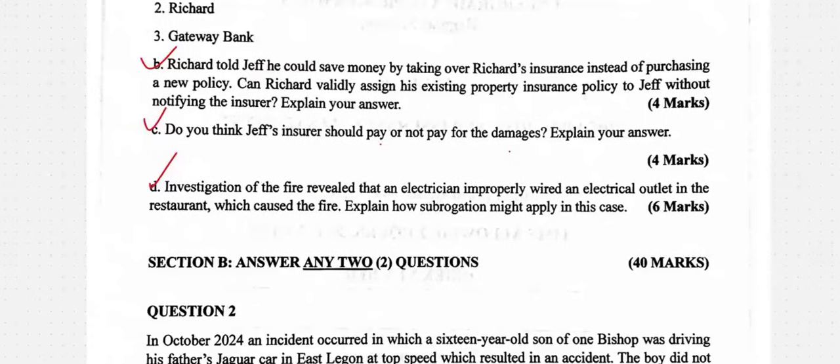Private insurers insure against pure risk. A pure risk is a situation in which there is no loss or there is a loss. Are you getting it? So that's it.